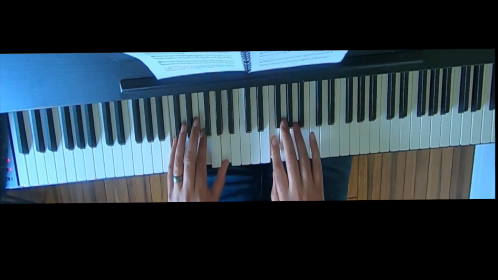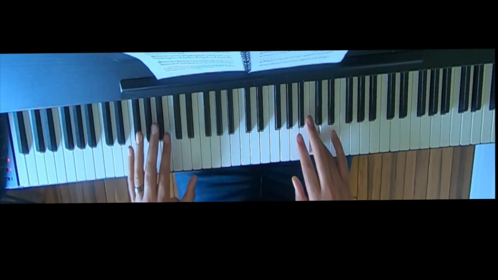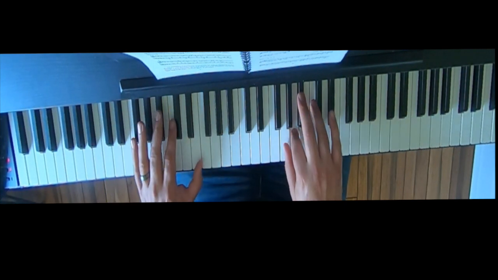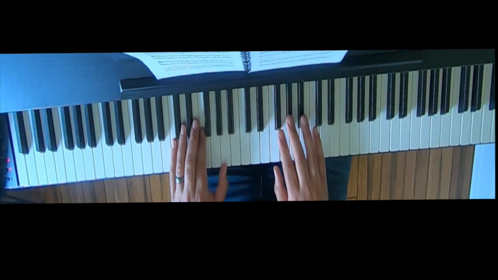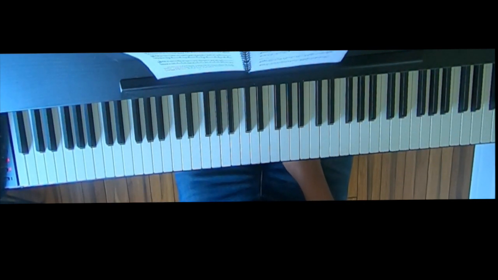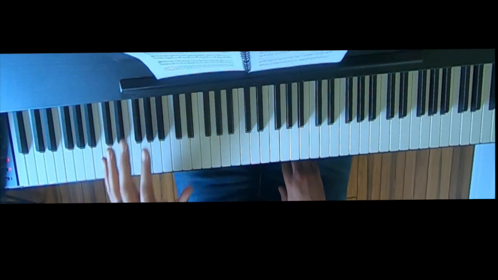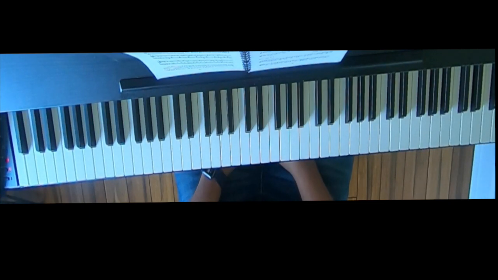I got stuck there in the third measure, so I'm going to try that again here. So it goes long, long ago, and I forgot my suspension, but so be it. But you can see what we're heading for here. So the idea is you're improvising a harmony, but you're also going to embellish the melody a little bit as you get involved.